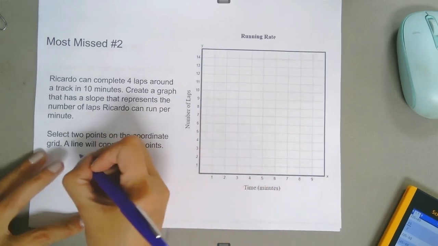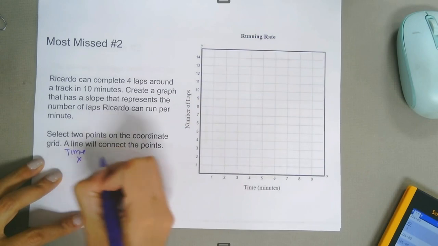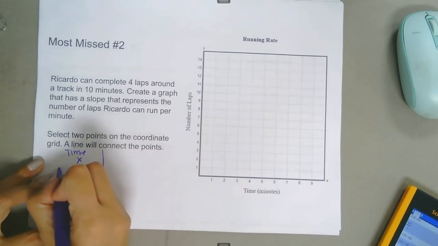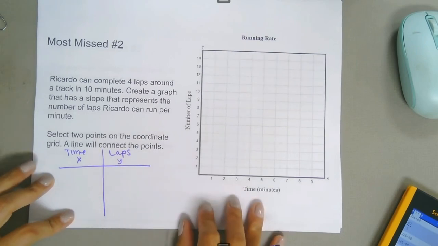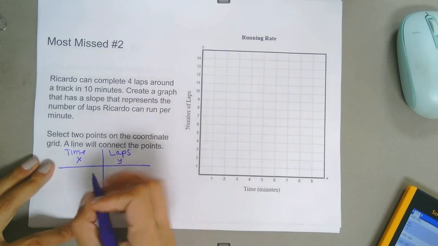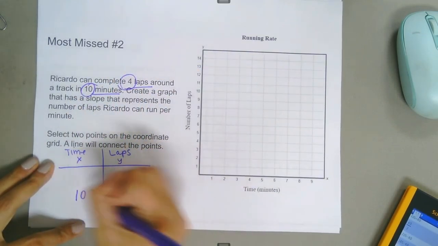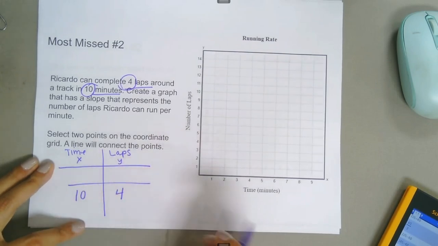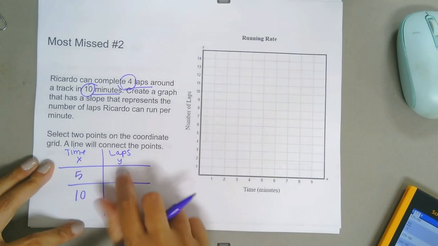My x is my time. My laps is my y. So it tells me 10 minutes can do 4 laps. If I split that in half, half of 10 is 5, half of 4 is 2.